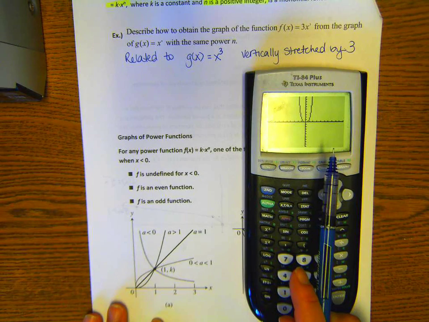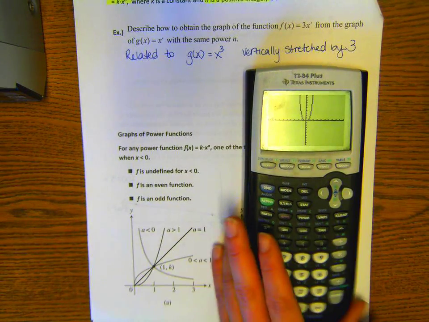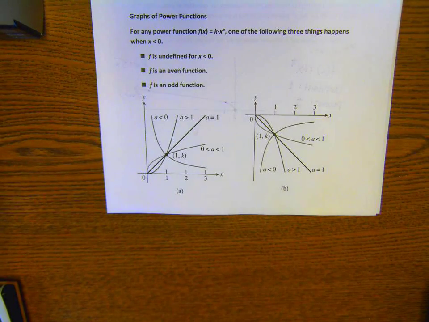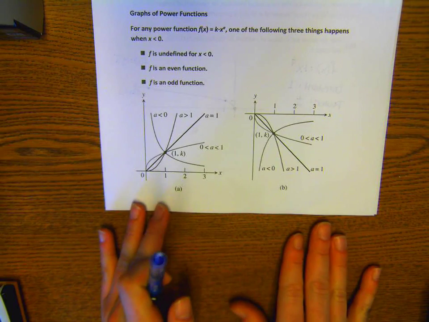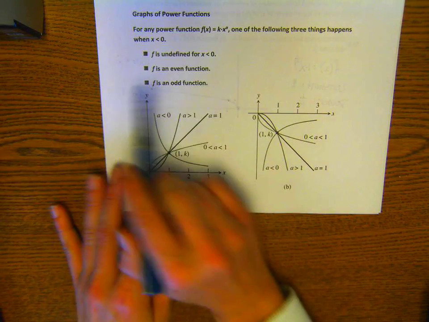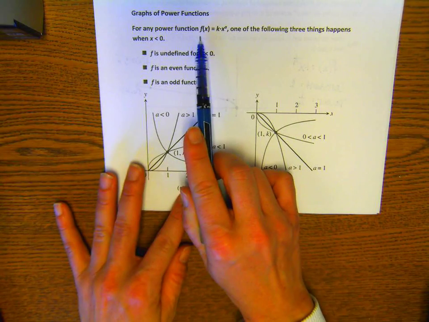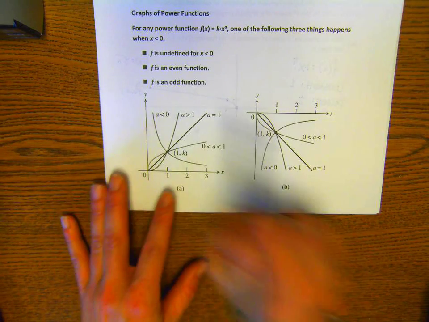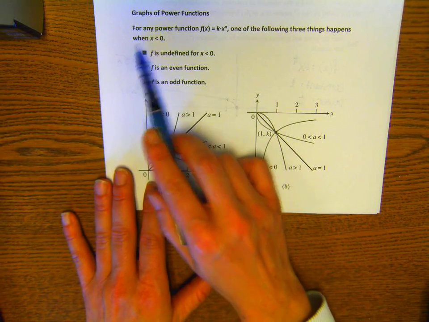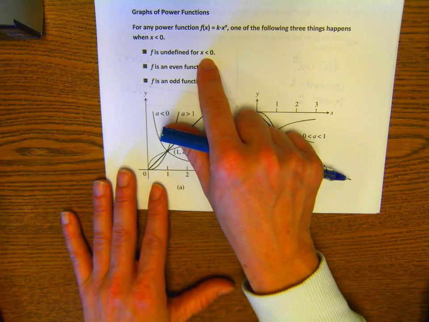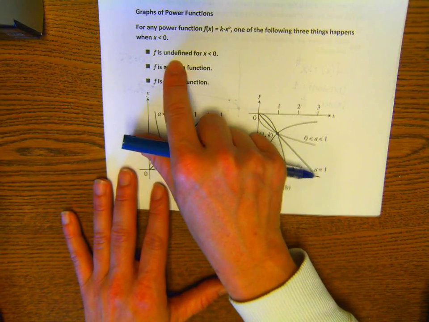Okay, cool. Then, let's see if we can sort through this. This is a general graph of some power functions. First of all, I'm going to talk about this. This is all power functions, monomials and ones that have integer powers. 3 things can happen when x is negative. One thing is x can be undefined. When did that happen?